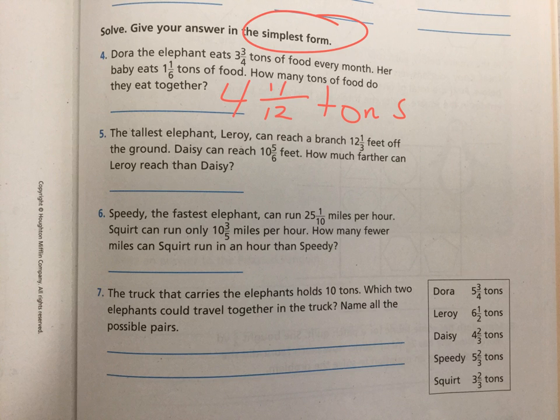Number 5. The tallest elephant, Leroy, can reach a branch 12 1/3 feet off the ground. Daisy can reach 10 5/6 feet off the ground. How much farther can Leroy reach than Daisy? You need to subtract 12 1/3 minus 10 5/6, and you get 1 1/2 feet. 1 1/2 feet higher or farther. Speedy, the fastest elephant, can run 25 1/10 miles per hour. Squirt can run only 10 3/5 miles per hour. How many fewer miles can Squirt run in an hour than Speedy? You're going to subtract 25 1/10 minus 10 3/5, and you're going to get 14 1/2 miles.